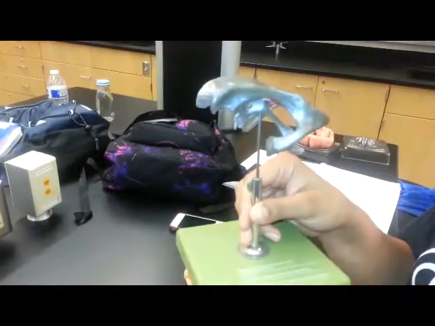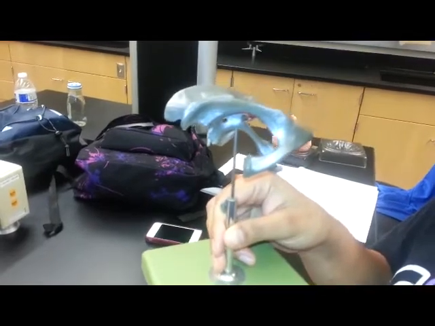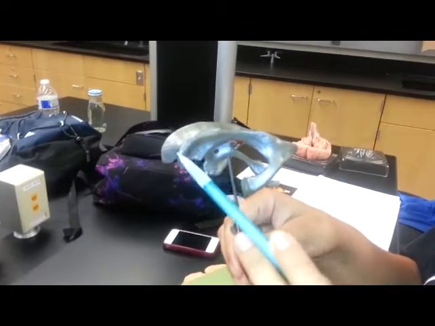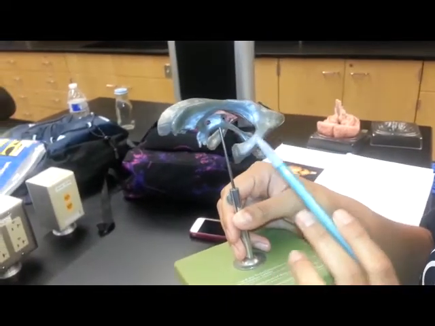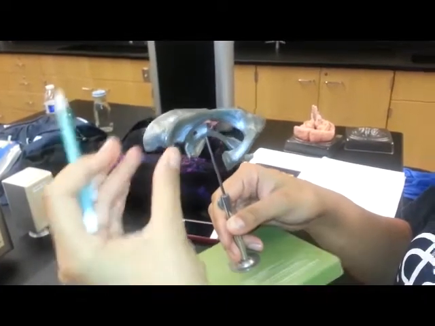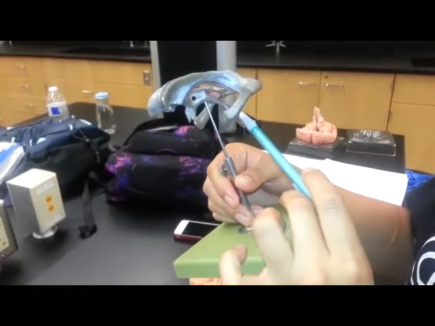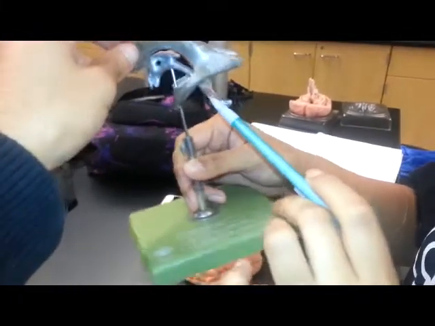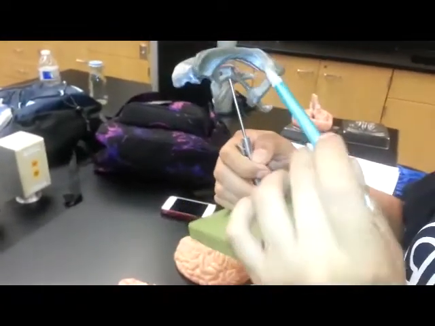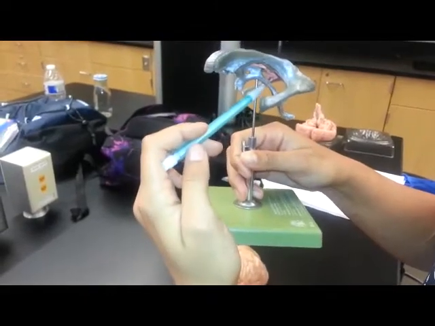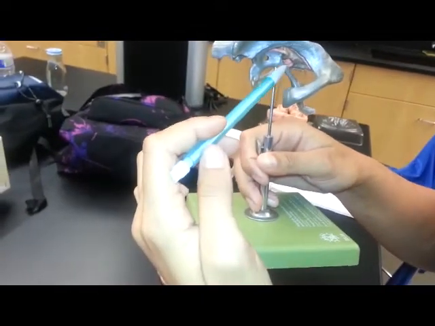Okay, ventricle. This is the ventricle model. Okay, so this is the lateral ventricle right here. Okay, this is the third ventricle, and then this part right here, that's the fourth ventricle, right there. Okay, and then within this ventricle, here's the cerebral aqueduct, right there, that neck right there.